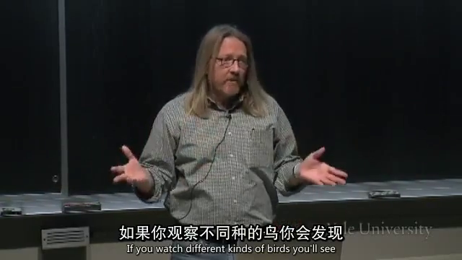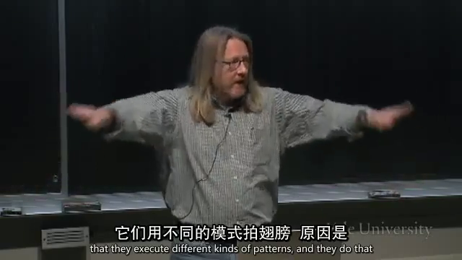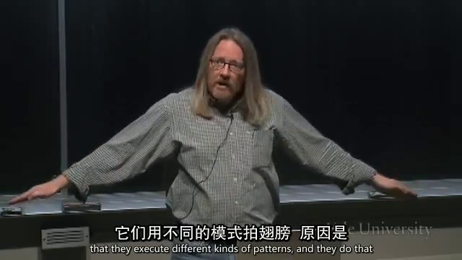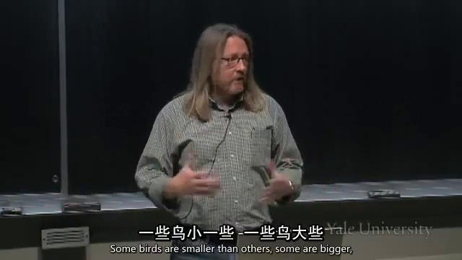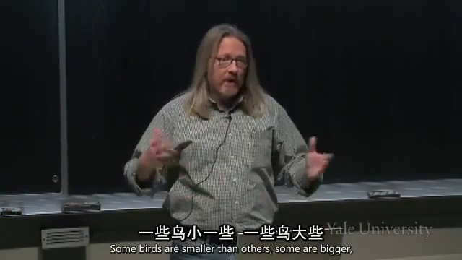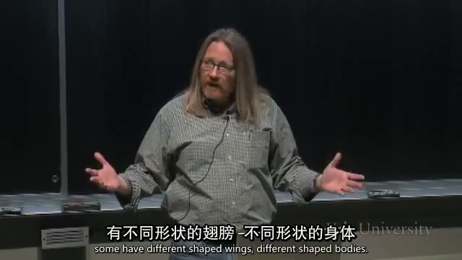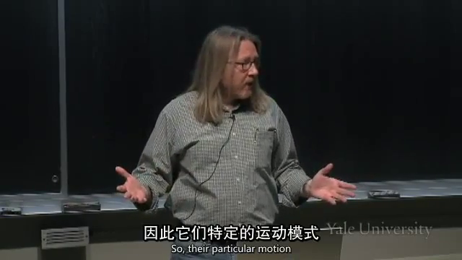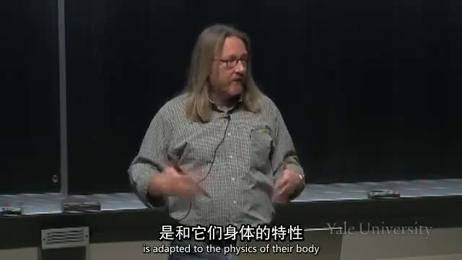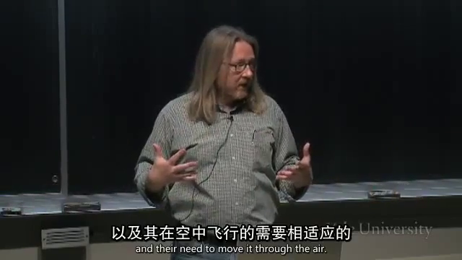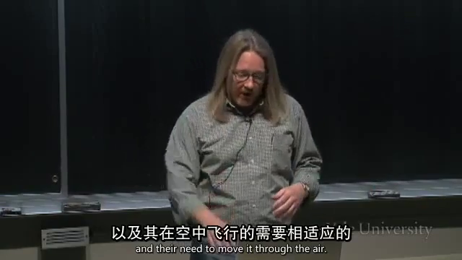Now, if you watch different kinds of birds, you'll see that they execute different kinds of patterns. And they do that because they're different, right? Some birds are smaller than others, some are bigger, some have different shaped wings, different shaped bodies, and so their particular motion is adapted to the physics of their body and their need to move it through the air.